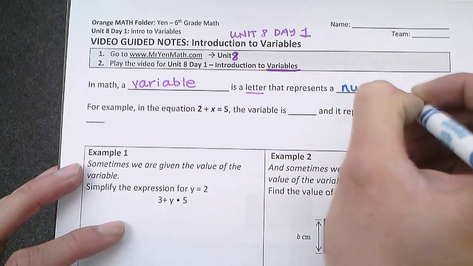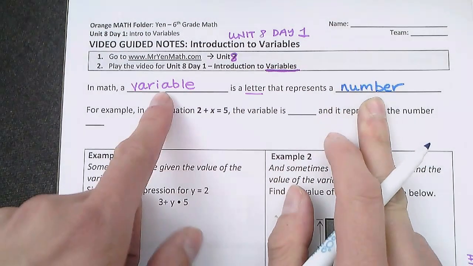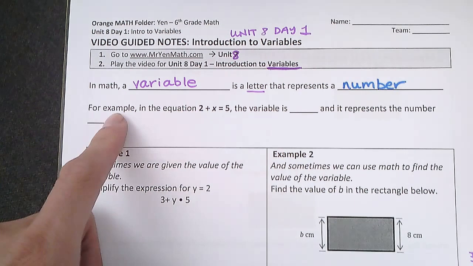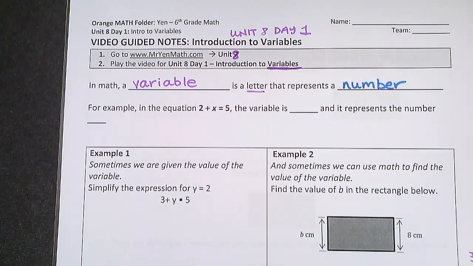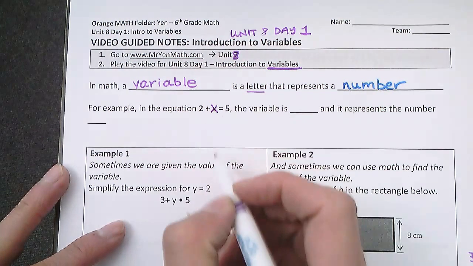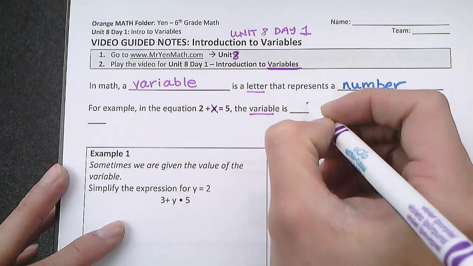So normally in math, we're working with just numbers, but sometimes you're also going to see variables in the form of letters. So here's what that means. For example, in the equation 2 + x = 5, the variable is x.